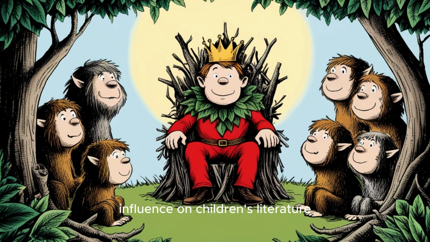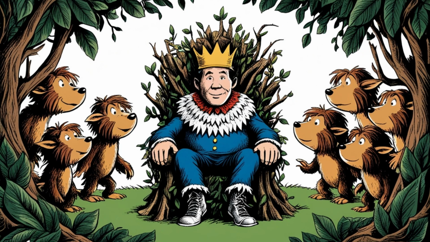Influence on children's literature. The book's success and critical acclaim have inspired countless authors and illustrators. Its honest depiction of childhood emotions and innovative visual storytelling have influenced a generation of creators. Many contemporary picture books echo the themes and stylistic choices pioneered by Sendak.